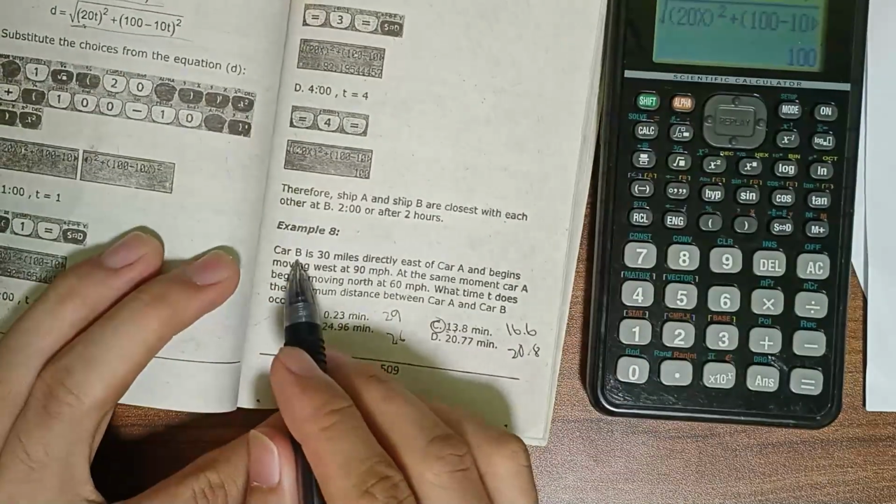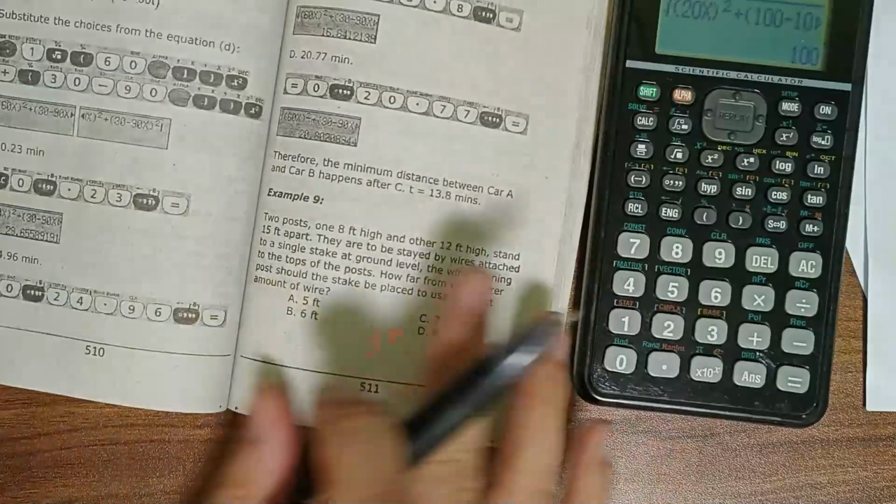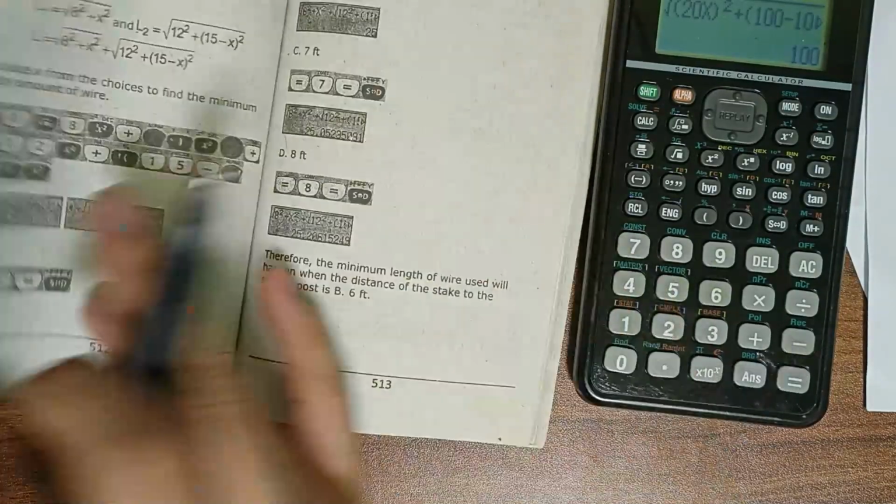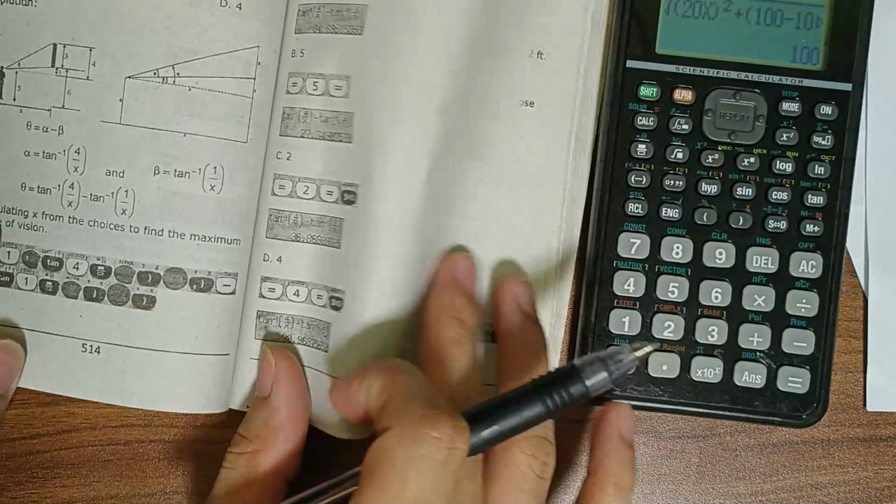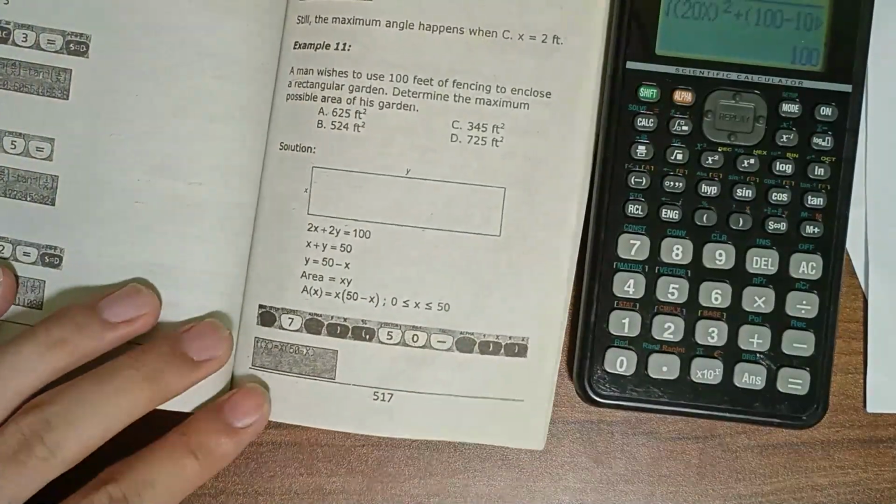This one is the same problem. Now we will try another problem.